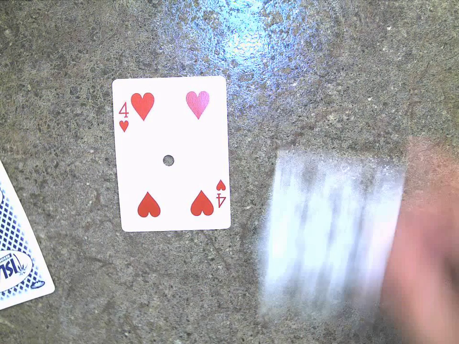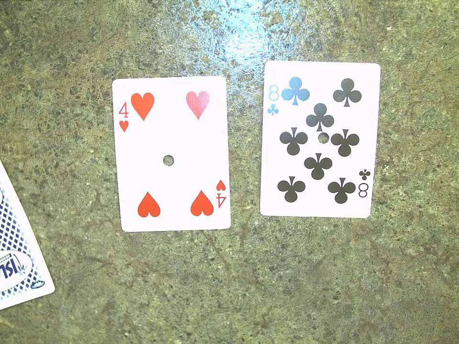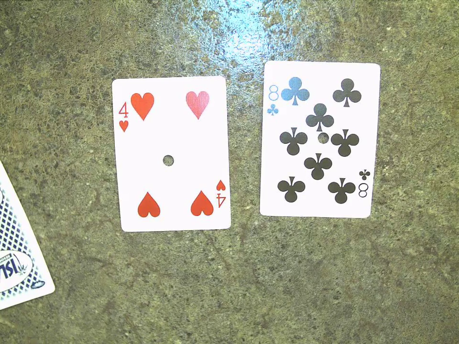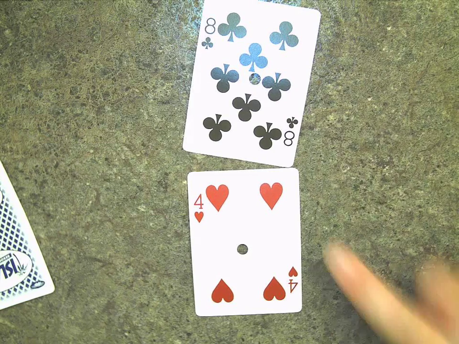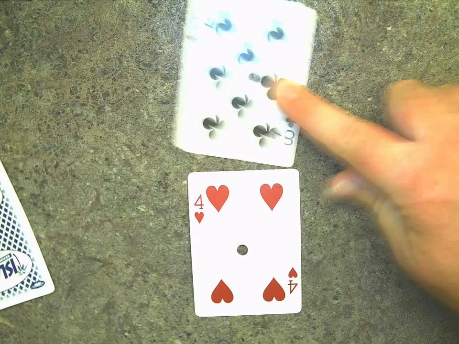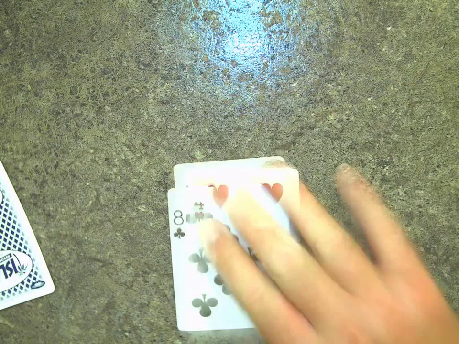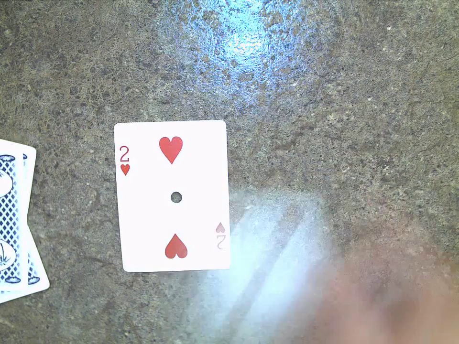Let me do like 3 of these, and I'm going to switch it up and make it harder. Negative 4 plus positive 8. Who's got my answer? Fast. Nick? Negative 4. I like your 8 minus 4 is 4, but keep the sign of the larger absolute value. Positive 4.